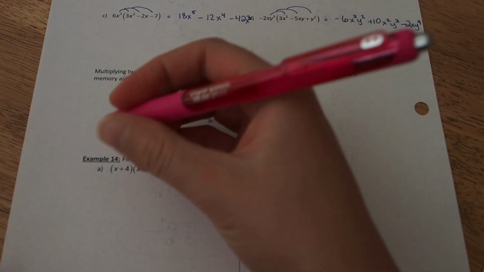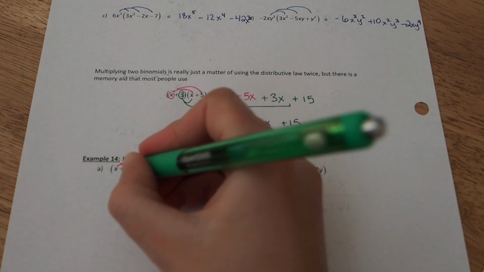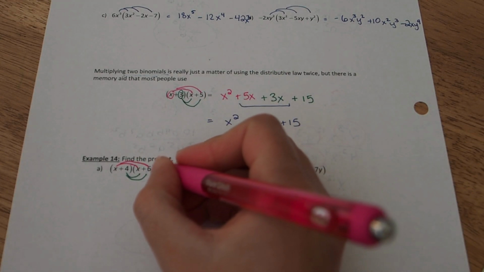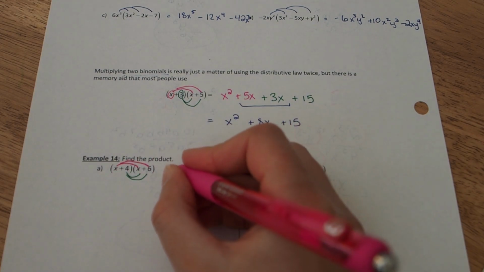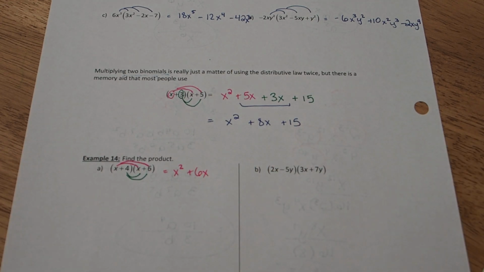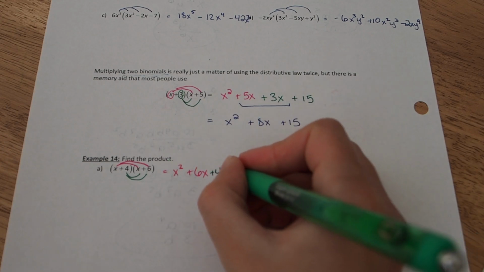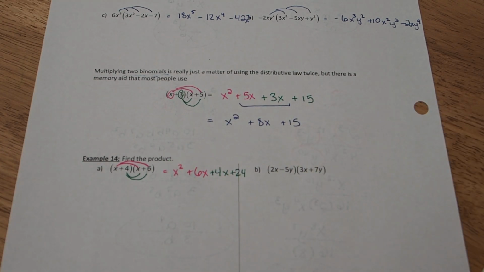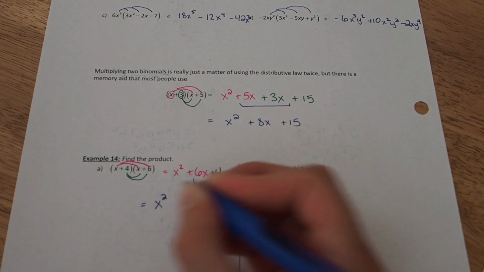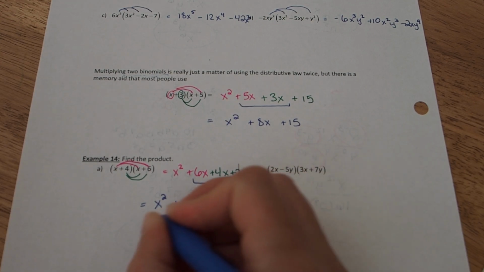The next one, I'm going to distribute x to both x and 6. Then I'm going to distribute 4 to both x and 6. So that gives us x times x is x squared. x times 6 is 6x. Plus 4 times x is 4x. Plus 4 times 6 is 24. My final answer is going to have me combine any like terms. Once again, the only 2 like terms are in the center. So I have x squared plus 10x plus 24.